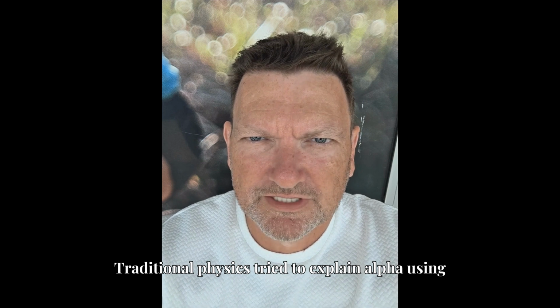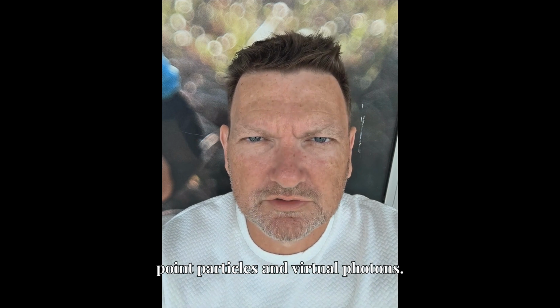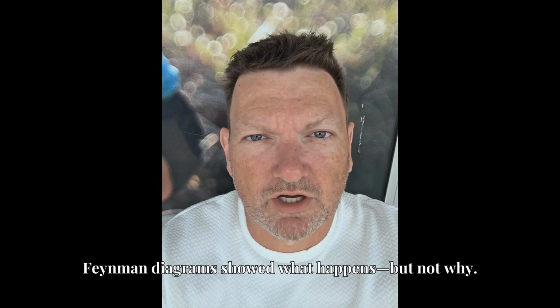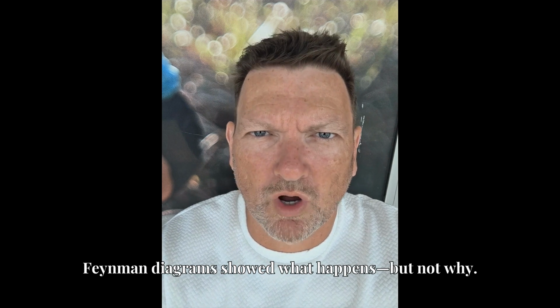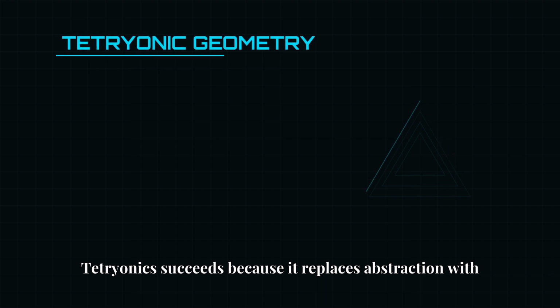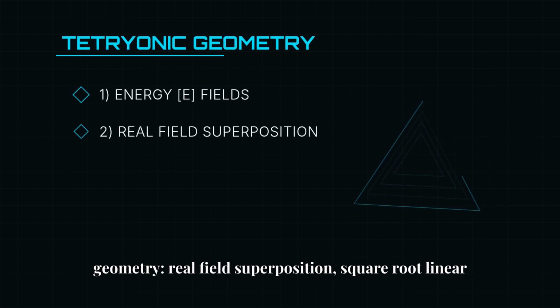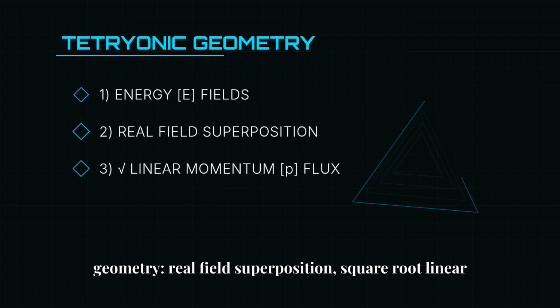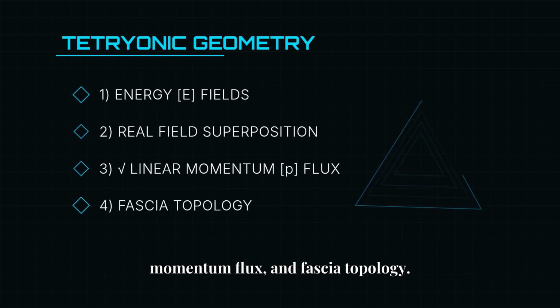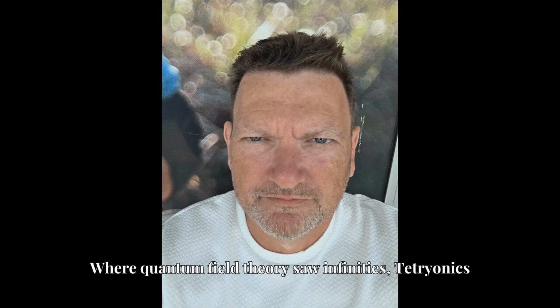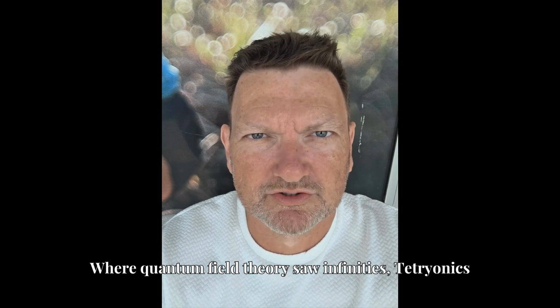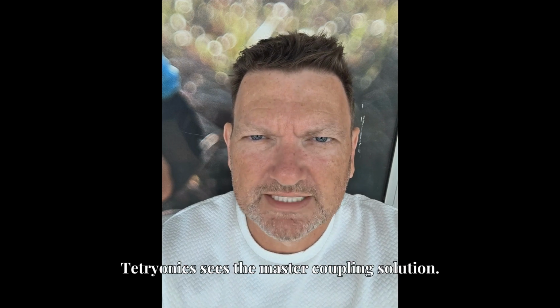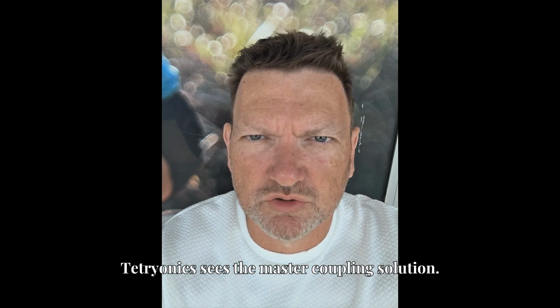Traditional physics tried to explain alpha using point particles and virtual photons. Feynman diagrams showed what happens, but not why. Tetraionics succeeds because it replaces abstraction with geometry, real field superposition, square root linear momentum flux, and fascia topology. Where quantum field theory saw infinities, tetraionics sees equilateral order. Tetraionics sees the master coupling solution.